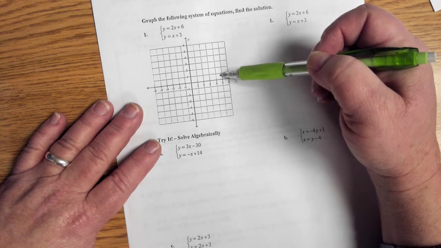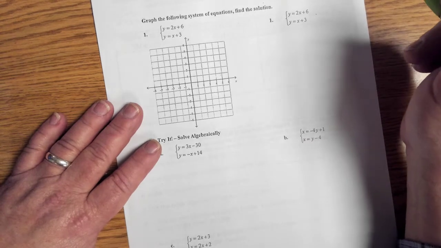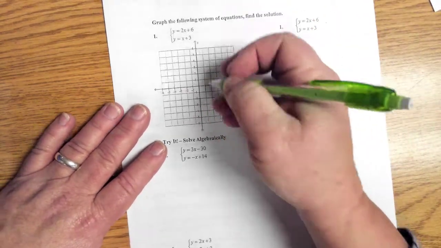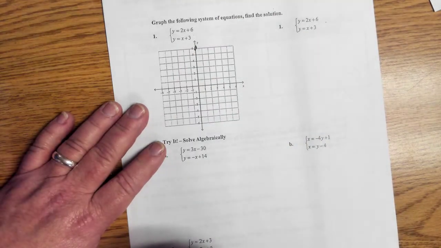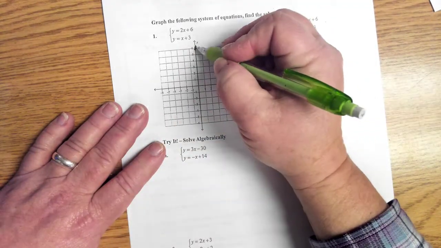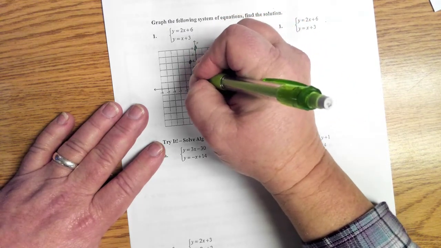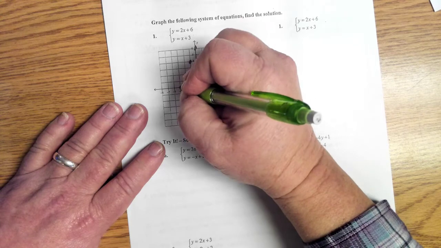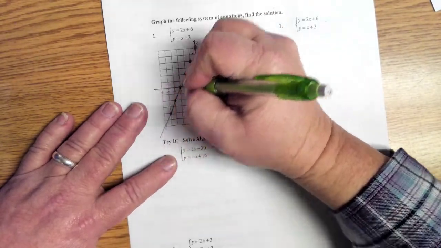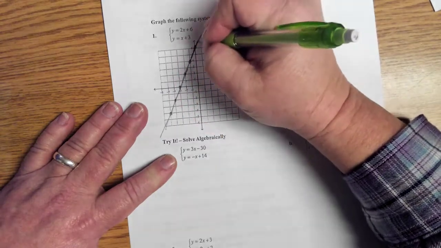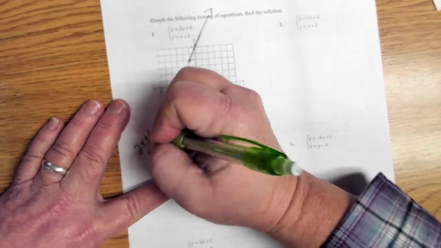So they wanted us to graph these and find the solution. Then we're going to do it algebraically. We're going to start out with 6 as my y-intercept. My slope is a positive 2, so 1, 2 over 1. I'm just going to make sure my line is going to be positive. And that kind of gives me enough to be able to draw a line. And that is y equals 2x plus 6.